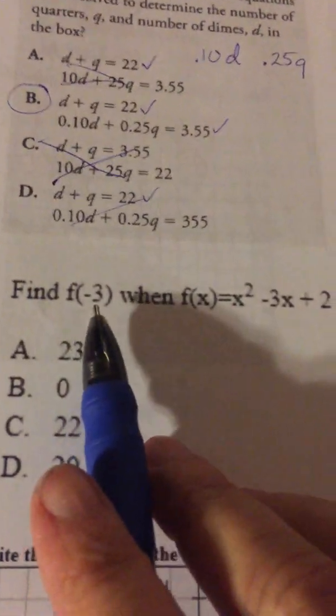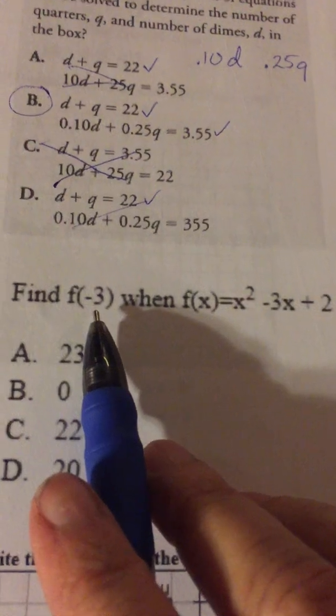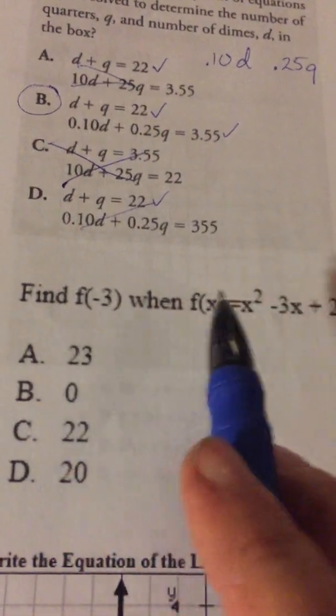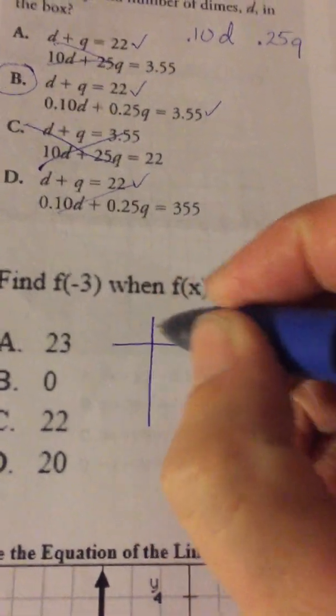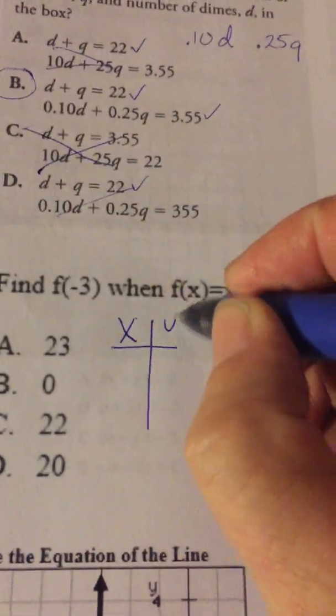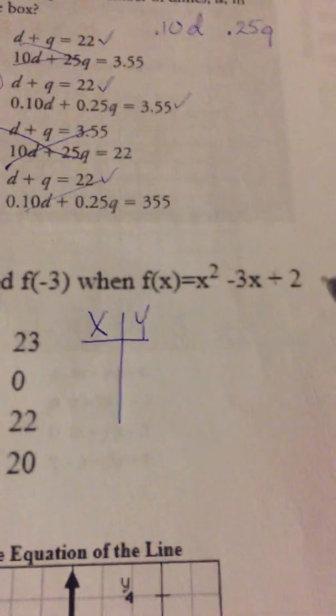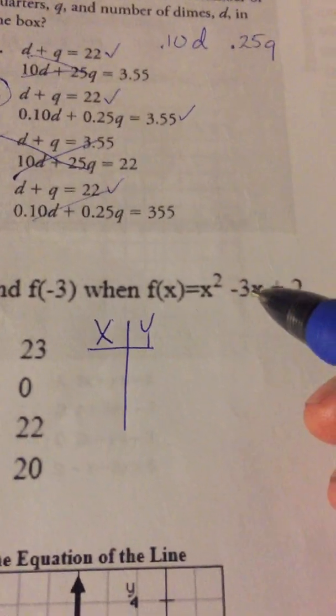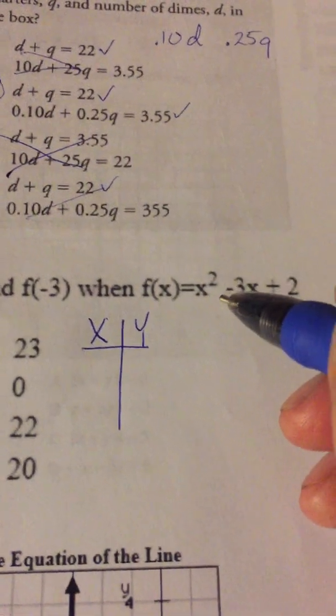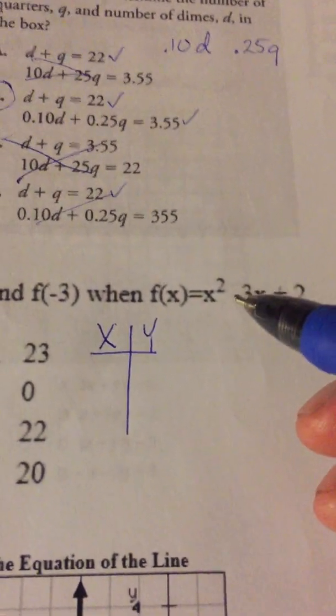Here's that f of -3 again. That is shorthand in mathematics for find the y when x is, what is the x? We're plugging in a -3 for x. So a lot of you like to use the table version of this, which means you're just going to put the whole equation in the calculator under the graph icon, just like you were going to graph it. Go ahead and graph it, hit enter, and after the graph is in, go to the table, Control T.